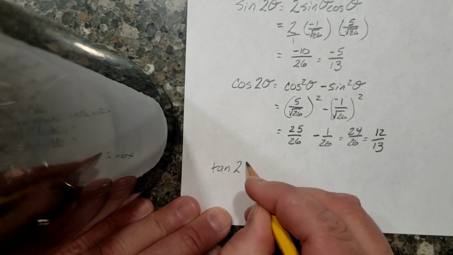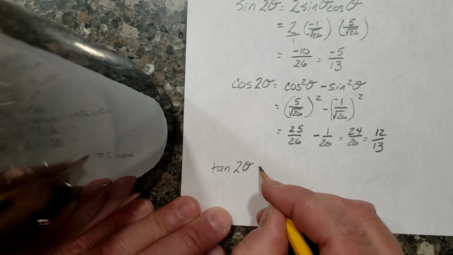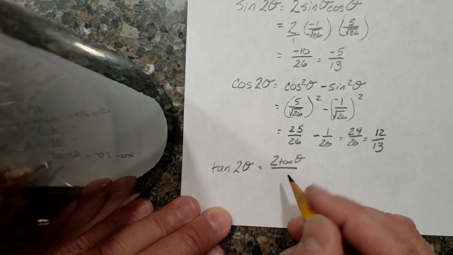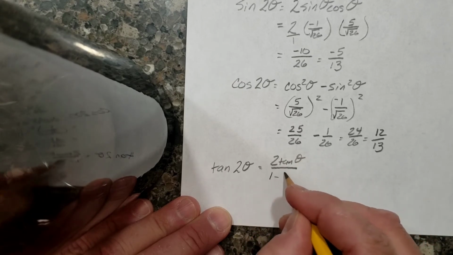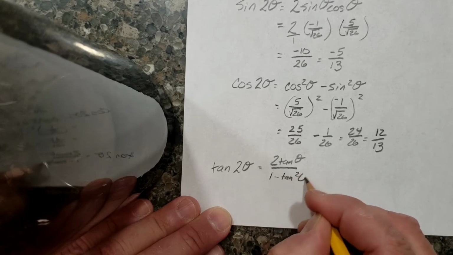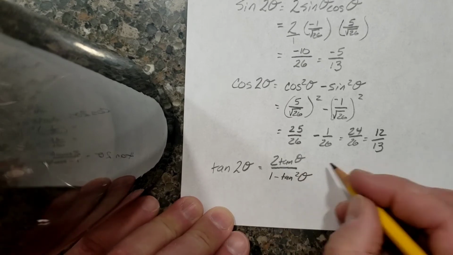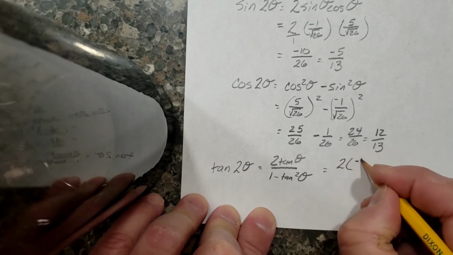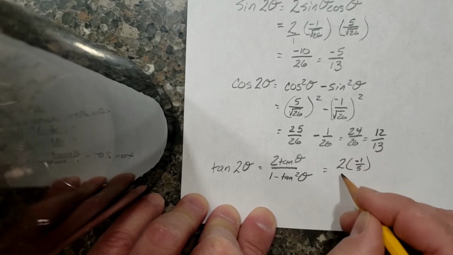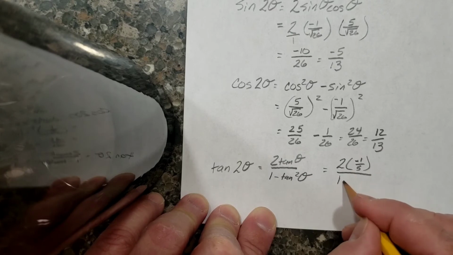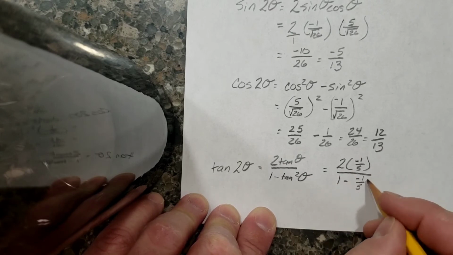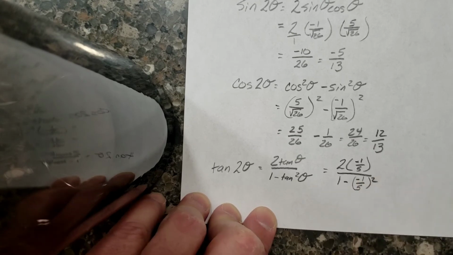Tangent of 2 theta equals 2 tangent theta over 1 minus tangent squared theta. Okay, and we know tangent to be negative 1 over 5, and then 1 minus negative 1/5 squared.